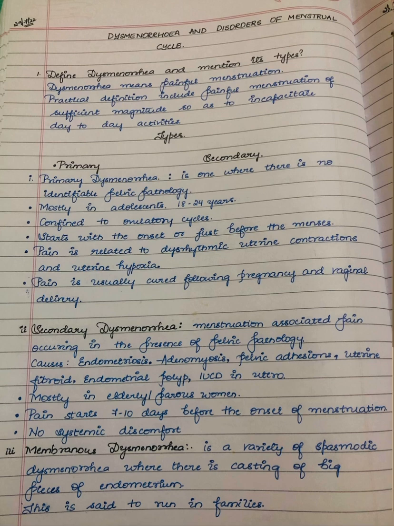Now let's move on to secondary dysmenorrhea. Menstruation associated pain occurring in the presence of pelvic pathology. Here the pain with the menses is there, but some underlying pathology is present. What are all the causes? Endometriosis, adenomyosis, pelvic adhesions, uterine fibroid, endometrial polyp, IUCD in utero. These are all pelvic pathologies, the abnormalities inside the person's internal pelvis.